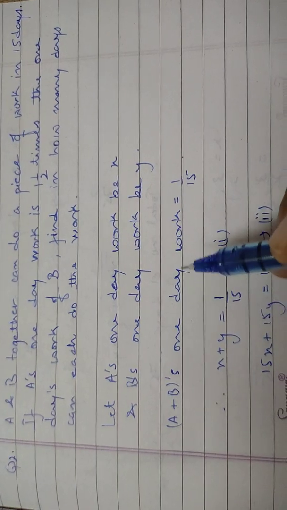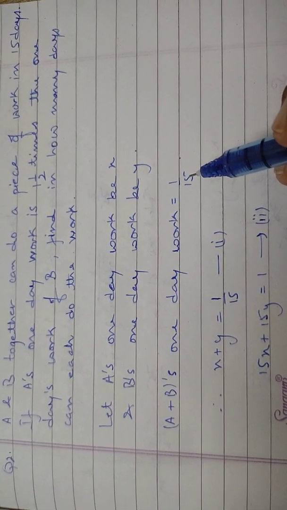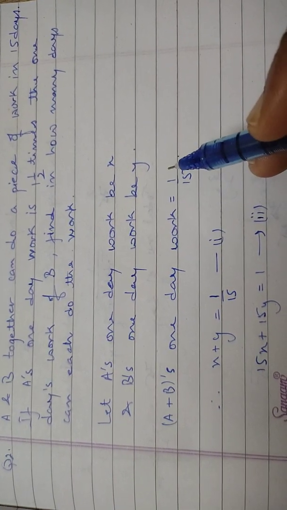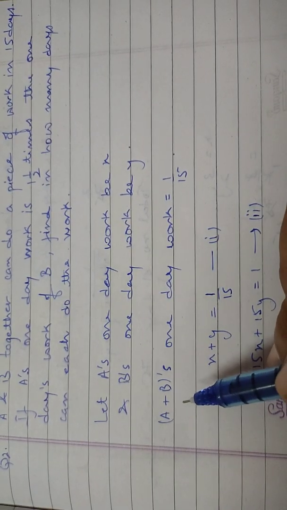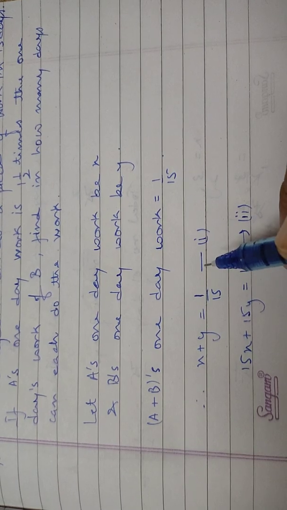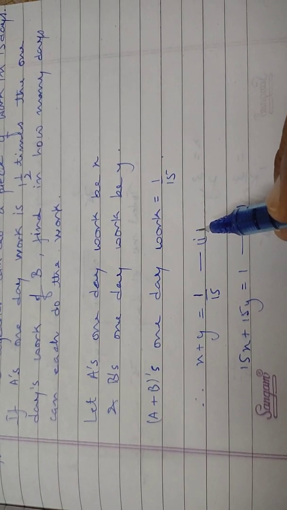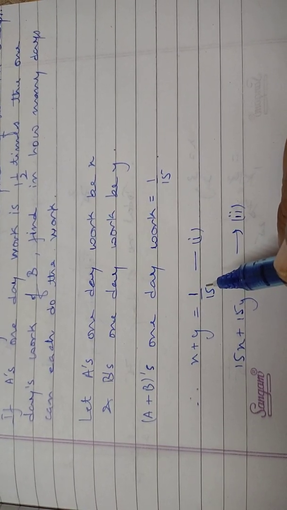So A plus B's one day work will be 1 upon 15, because the total number of days of A and B work is already provided to us. So the one day work will be 1 upon 15. So we know the one day work of A, one day work of B, and we know the A plus B one day work. The first equation can be formed as X plus Y is equal to 1 upon 15. That will be the first equation. One day work of A plus one day work of B is equal to 1 by 15. That is the one day work of A and B.